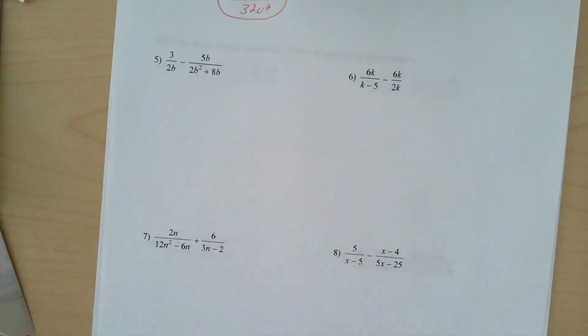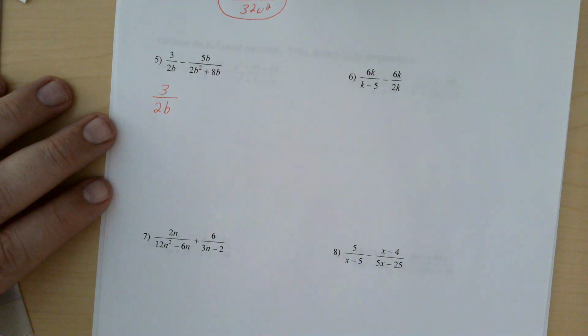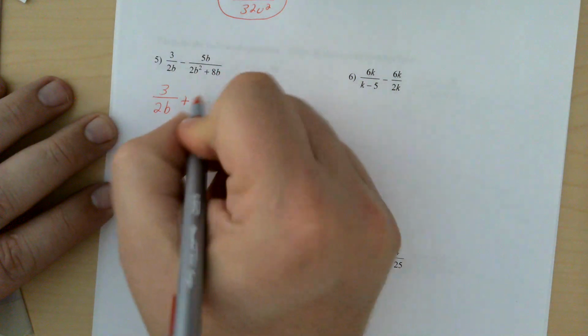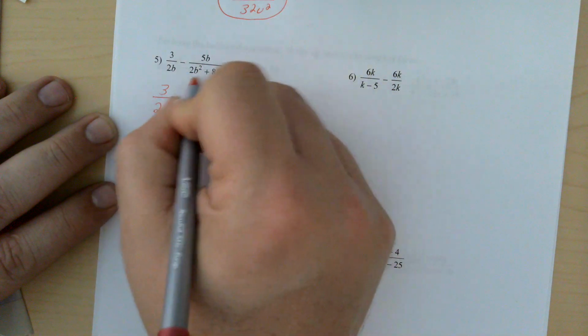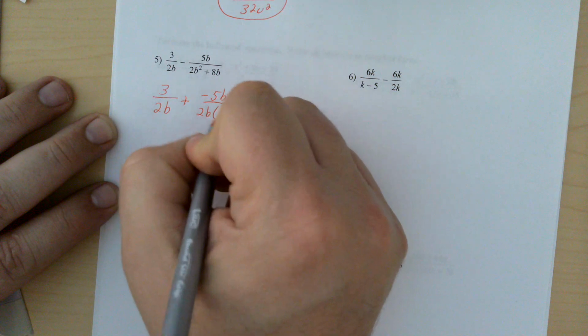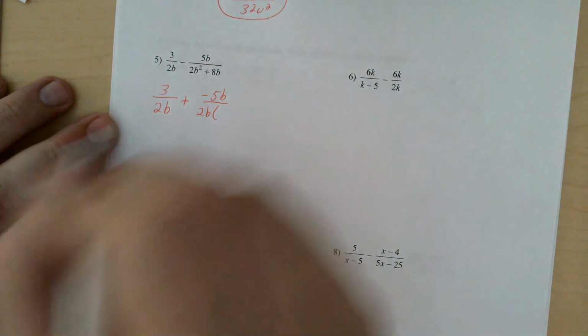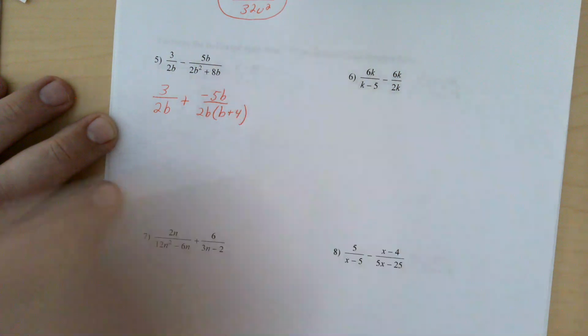Okay, this one, we don't have a common denominator, so we need to look at factors. This first fraction, I don't do anything with. I can't do anything with 2b. It's simply 2b. But then I'm going to change this to a plus -5b, and I'm going to factor out a 2b in the bottom. So when I factor out a 2b from these 2 terms, I'm going to be left with a b plus 4.